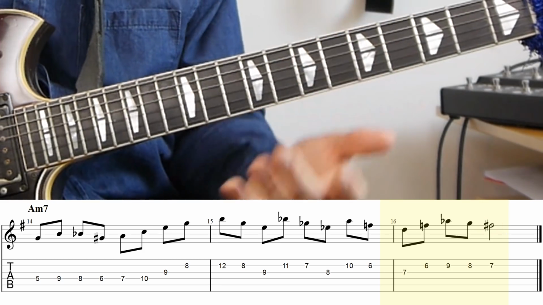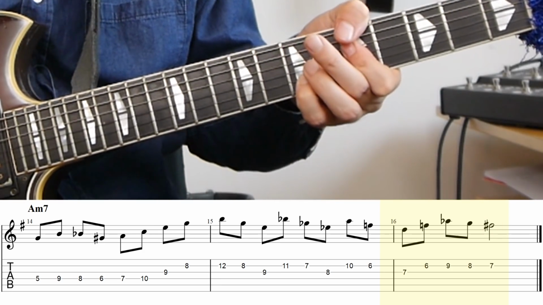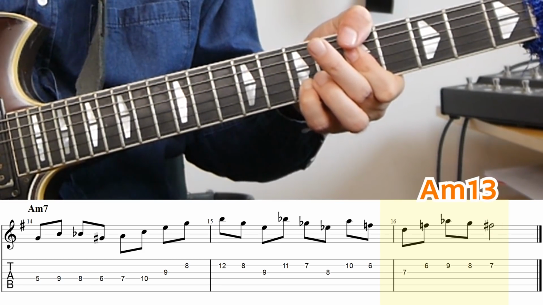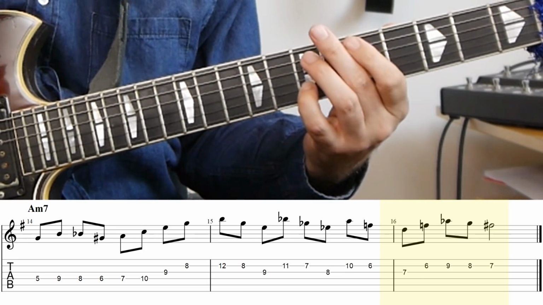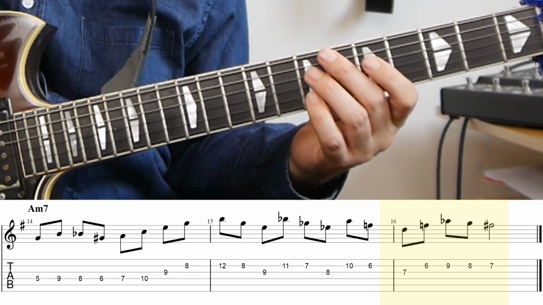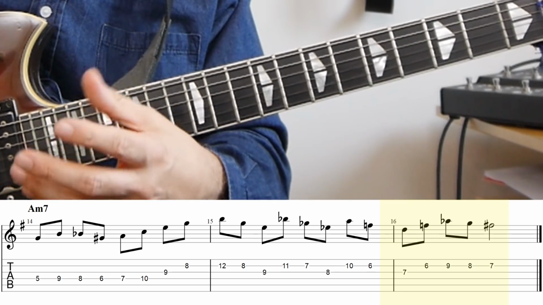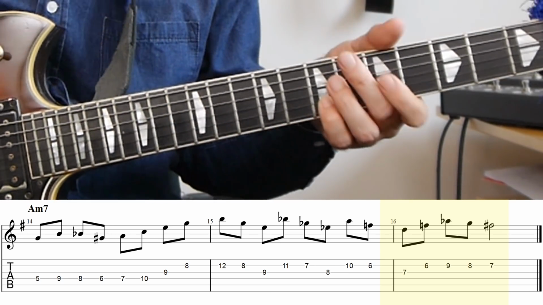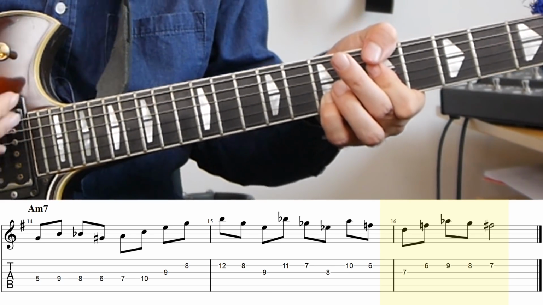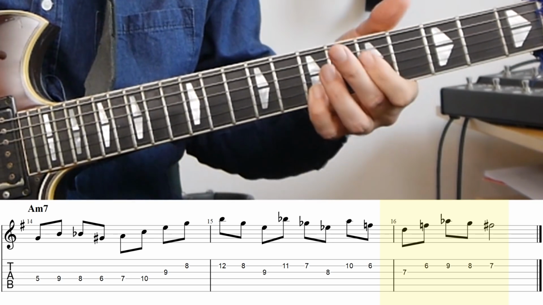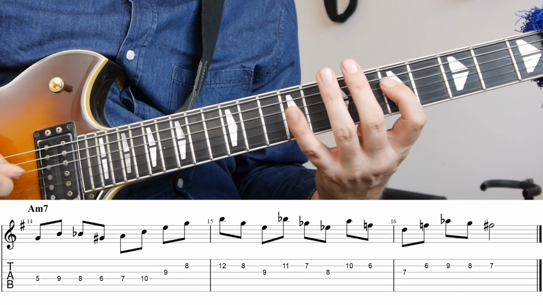So in this case it's because it's A Dorian and I really want to have that A minor 13 sound, and that's why I'm targeting that note, which isn't really, of course, like a strong chord tone in A minor, but it's a very good sound to have if you want to have the Dorian sound across, to have that 13 on top of an A minor 7.